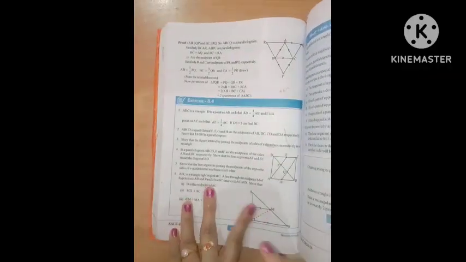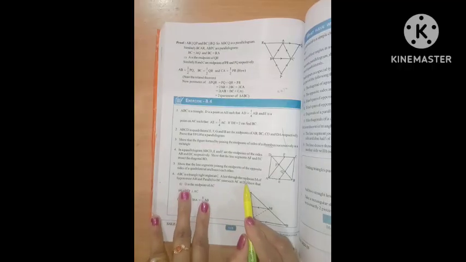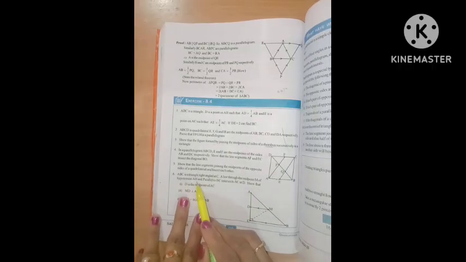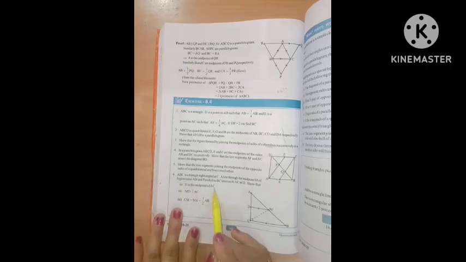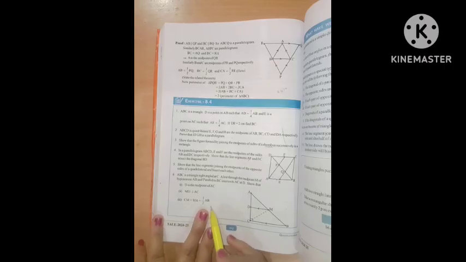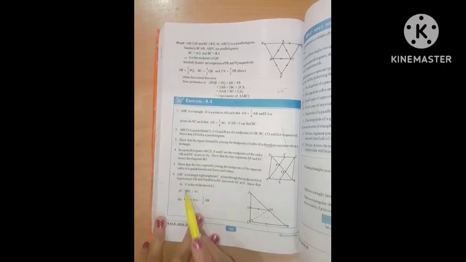ABC is a triangle right angled at C. A line through the midpoint M of the hypotenuse AB and parallel to BC intersects AC at D. Show that D is the midpoint of AC, MD is perpendicular to AC, and CM equals MA equals half of AB. Okay, this is the question.